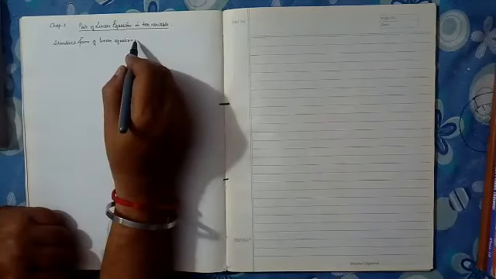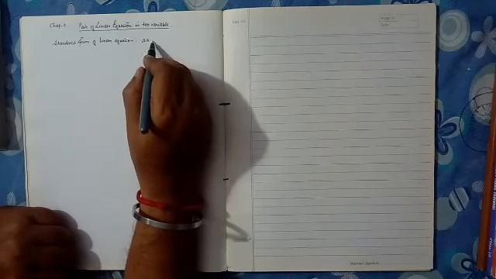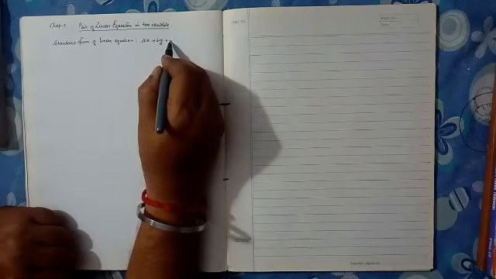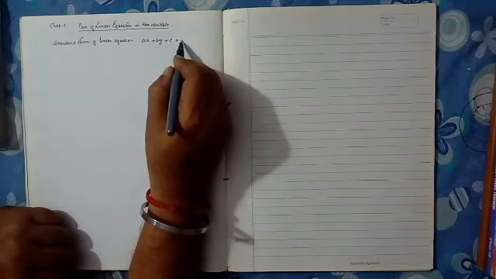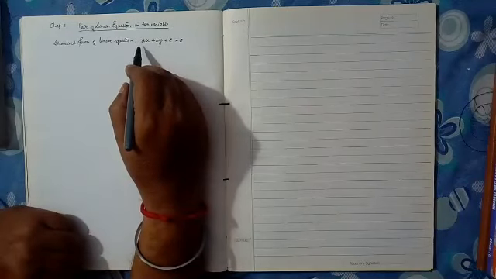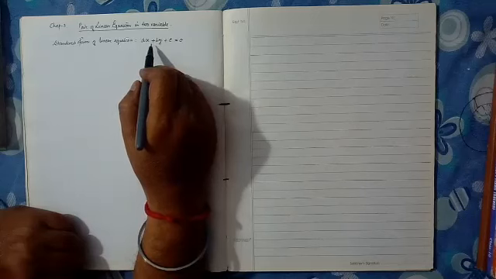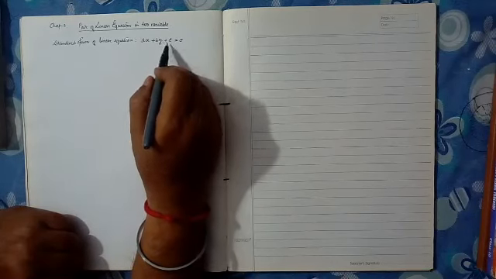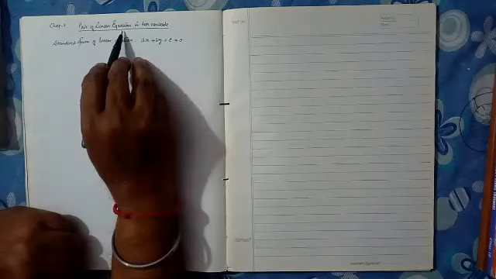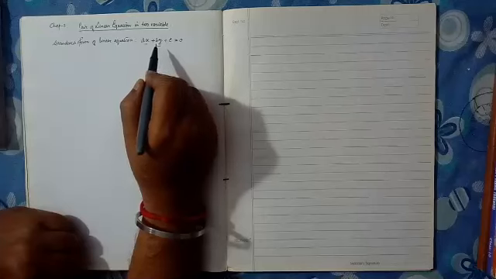The standard form of linear equation is ax plus by plus c is equal to 0, where a is the coefficient of variable x, b is the coefficient of variable y, and c is the constant term. Pair of linear equations in two variables, so two variables are x and y.